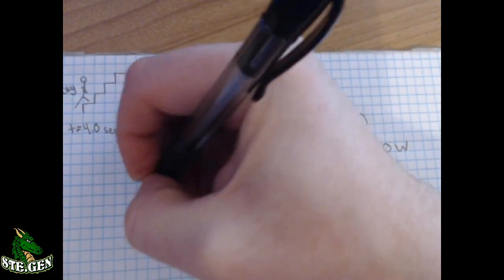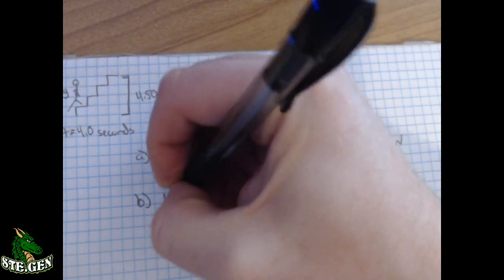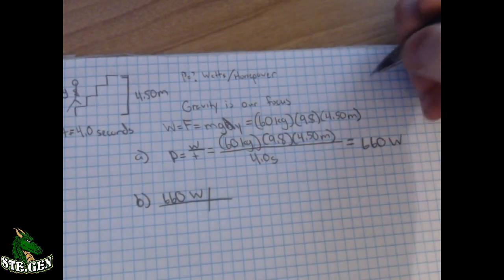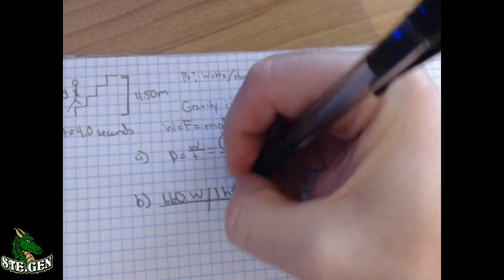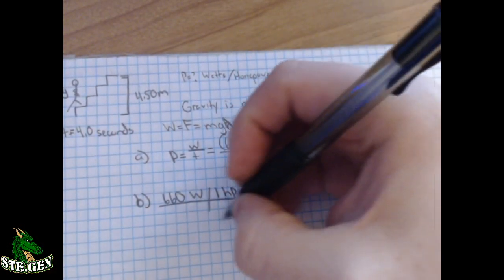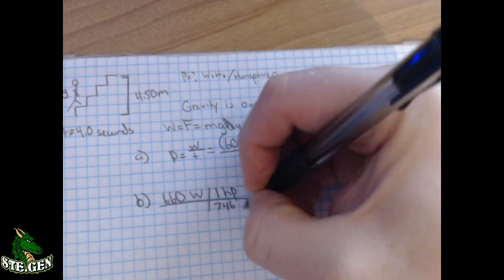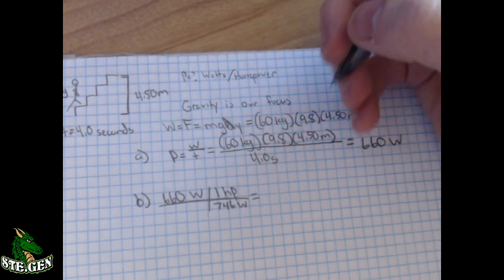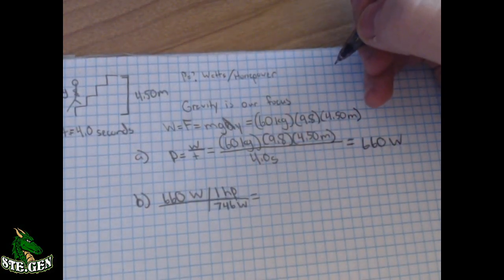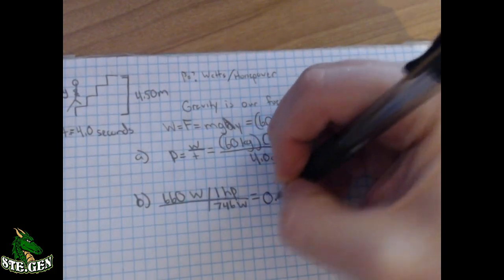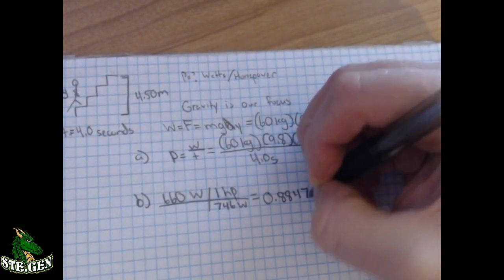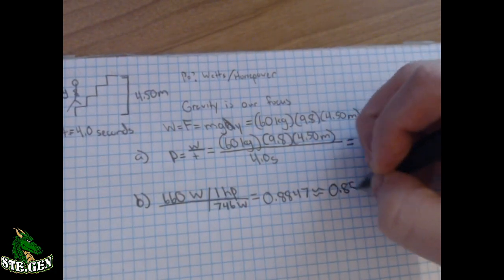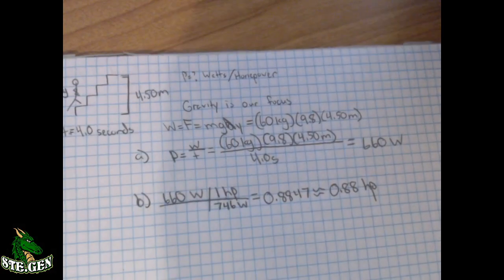For part B, we're going to take our 660 watts and we're going to set it up as a dimensional analysis. And in our example, it says that 1 horsepower is equal to approximately 746 watts. So 746 watts is going to go on bottom. 660 divided by 746 gives you 0.8847, which we are rounding to 2 sig figs. So you get 0.88 HP, or horsepower.